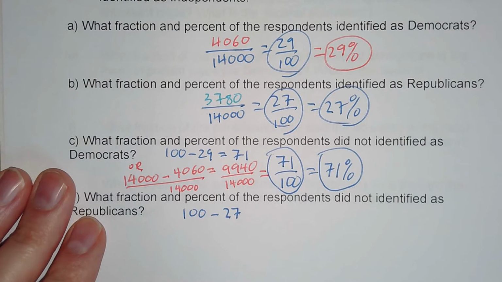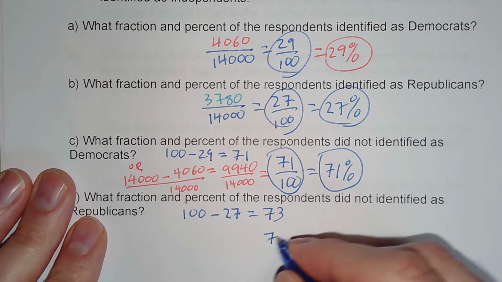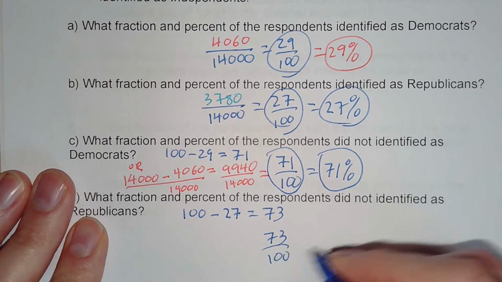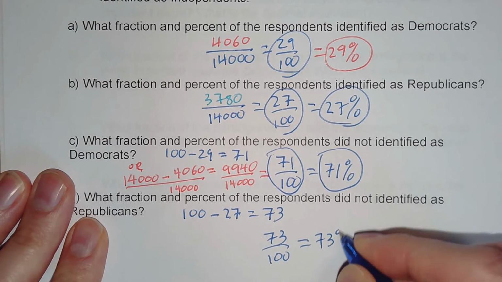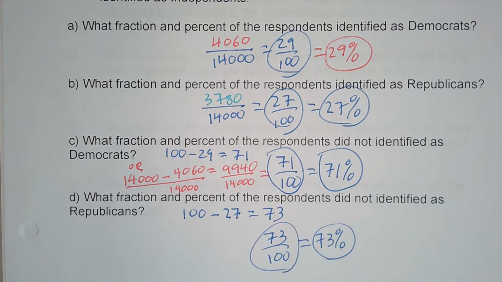Take 100 minus 27 is 73. So that would be 73 out of 100, or 73%. The way by taking 14,000 minus the number of Republicans, putting that answer over 14,000 and reducing, you'll get the same thing.